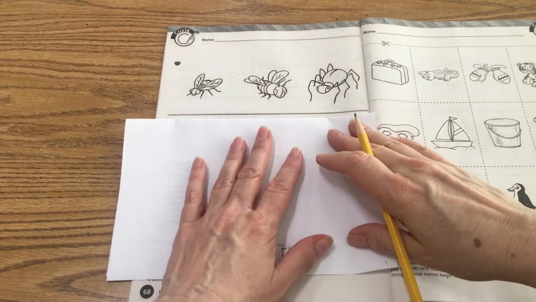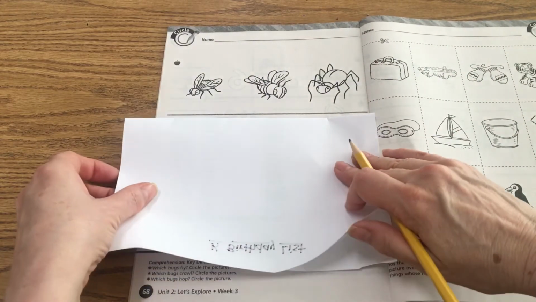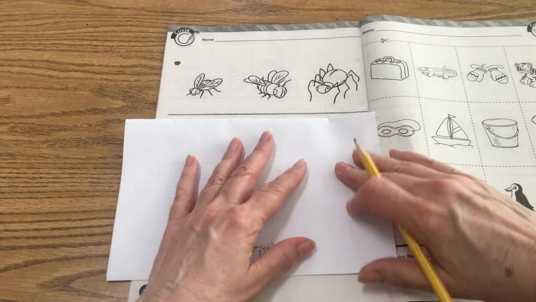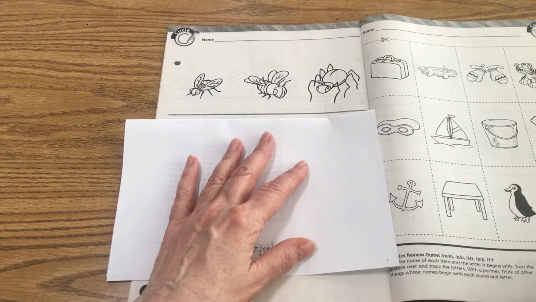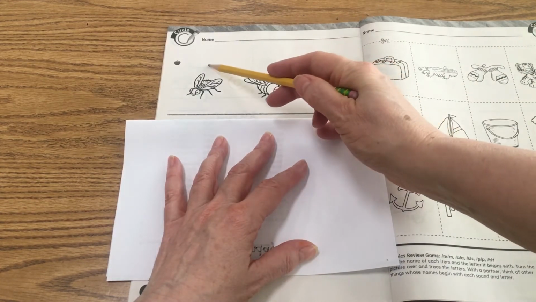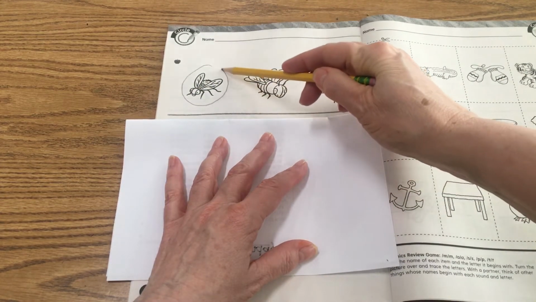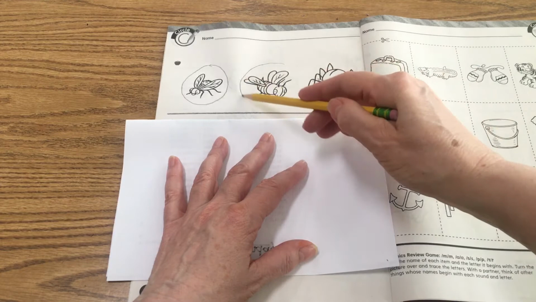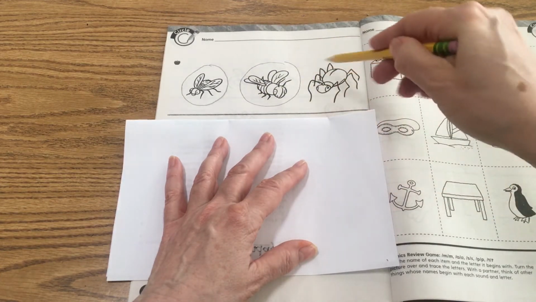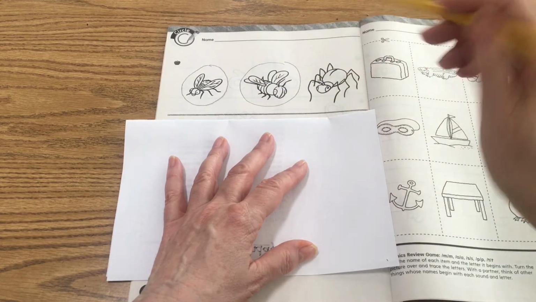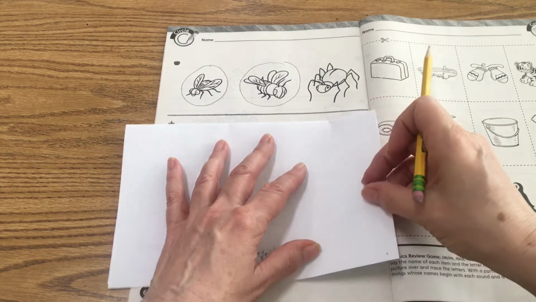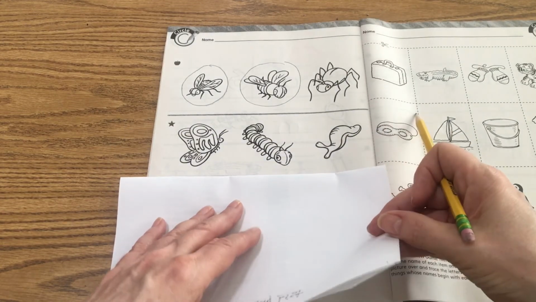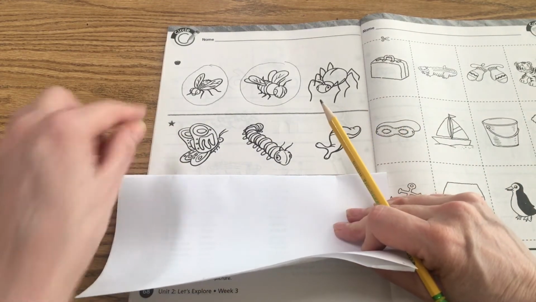So in the top row, it says, which bugs can fly? Circle only the bugs that can fly. Okay, so this one looks like a fly to me, and it's got its wings, so I'm going to circle it. And then this one right here looks like a bee. And this one's a spider. It doesn't have wings, and it can't fly, so I'm not going to circle it, okay? Then I'm going to go down to the next row, and we have different instructions right here.